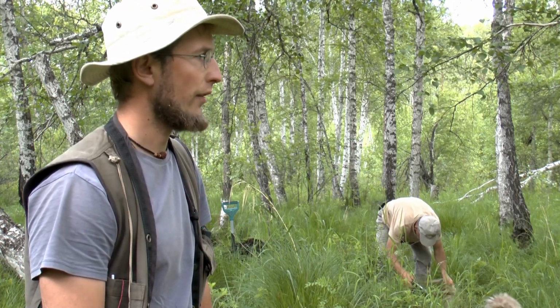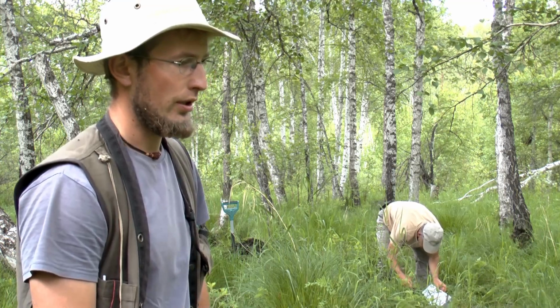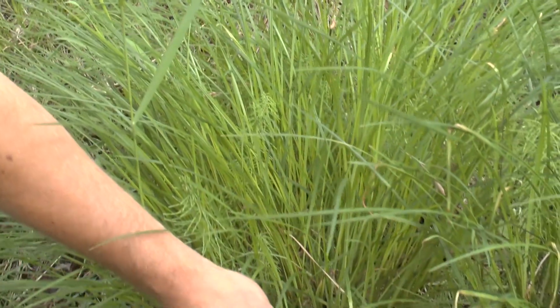Here in a birch alluvium, the birch, Betula platyphylla, dominates with the sedge, Carex cespitosa, and reedgrass, Calamagrostis purpurea.